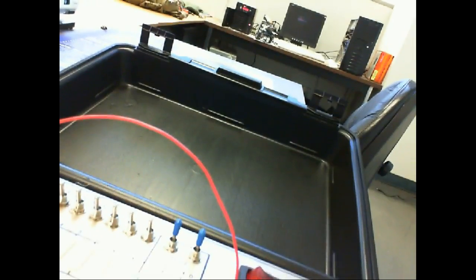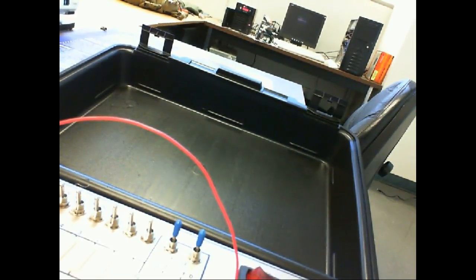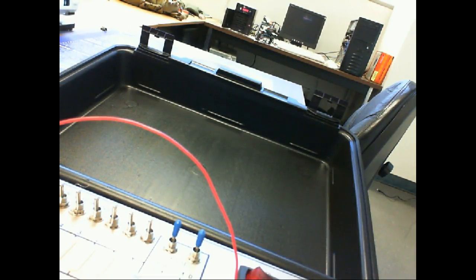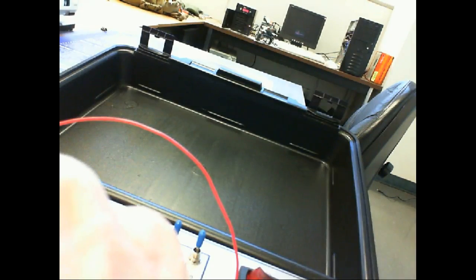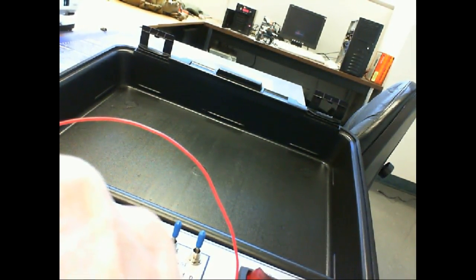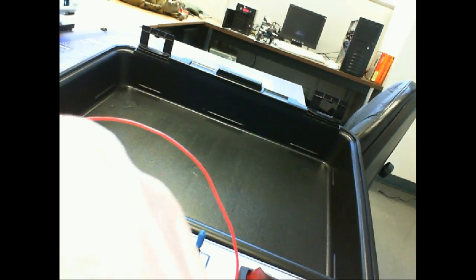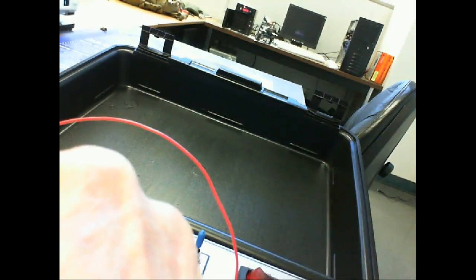Let's see if I can make this guy work. So what's a legal high? Legal high is 2.4, close to 5.25, right? And then a legal low is 400 millivolts down to 0.